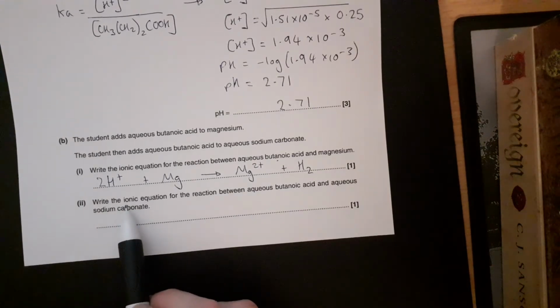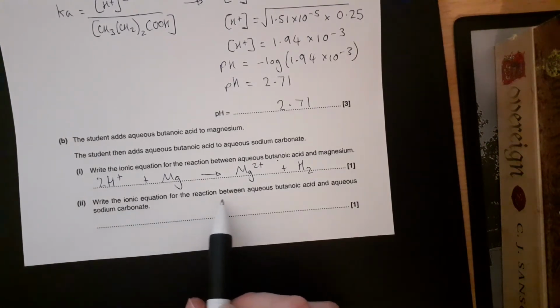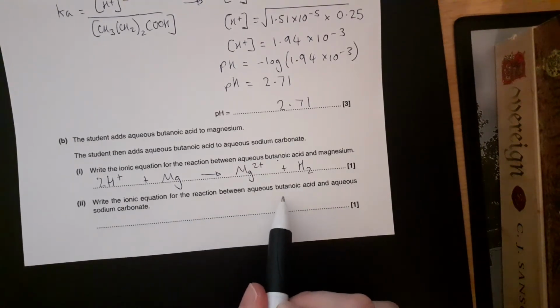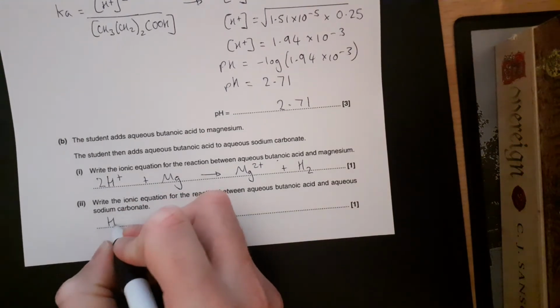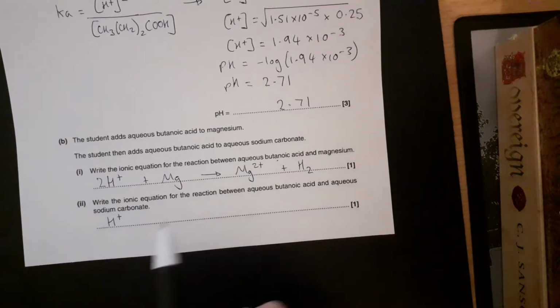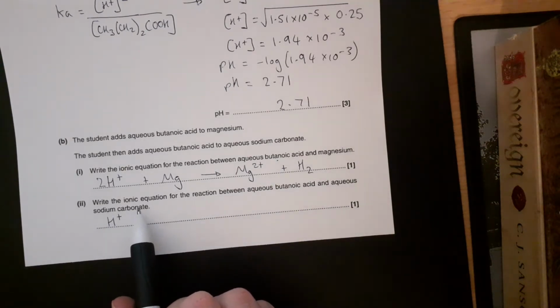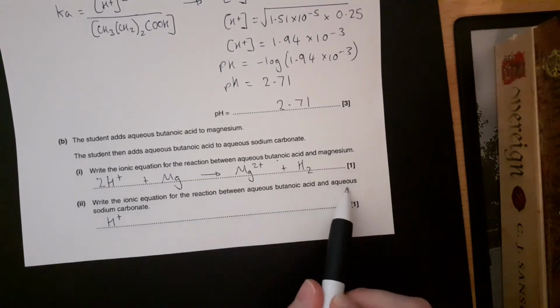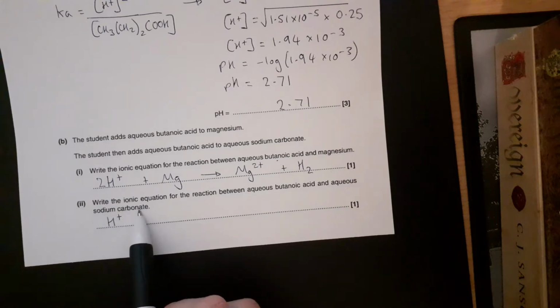And then we want to see the ionic equation for butanoic acid and sodium carbonate. So again here the butanoate ions are going to cancel out. So we're going to have the H plus ions. With the sodium carbonate, we need to be really careful because carbonates are usually insoluble. They're usually solids, and remember, if things aren't aqueous, then we can't cancel them out of the equation. But here it does specifically say aqueous sodium carbonate.